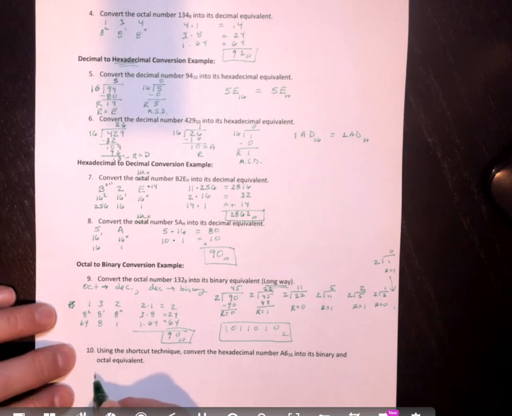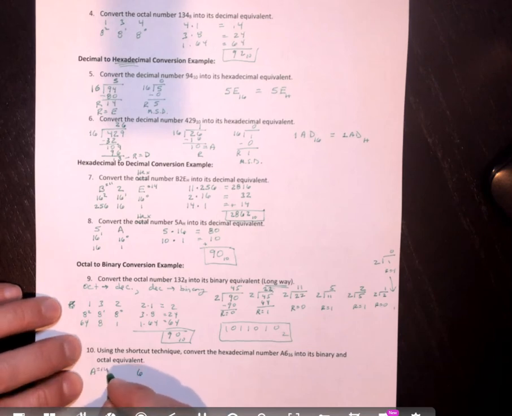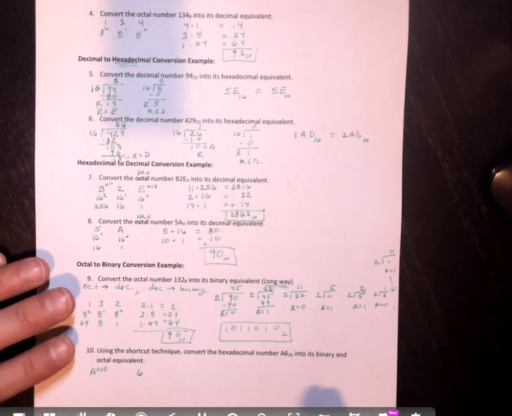Alright, so what we're going to do, 8 and 6. I'm going to kind of space these out. All right, A, remember, is equal to 10. We're simply going to communicate these two numbers in binary counts, but with 4 digits.